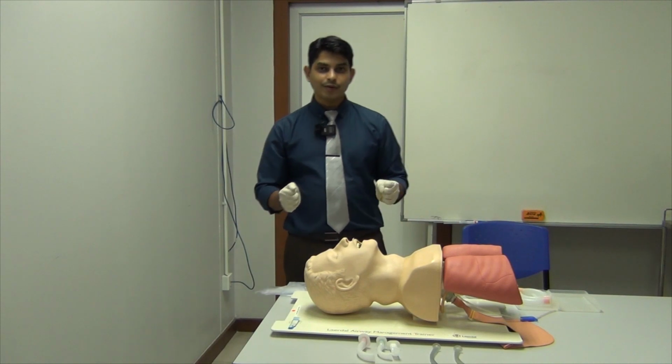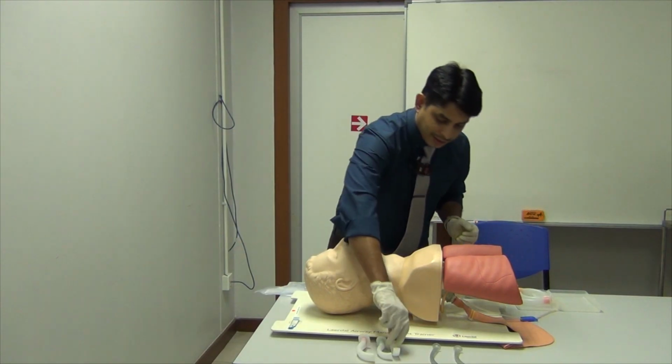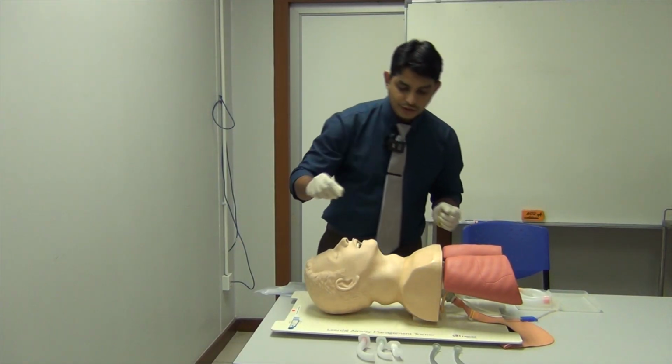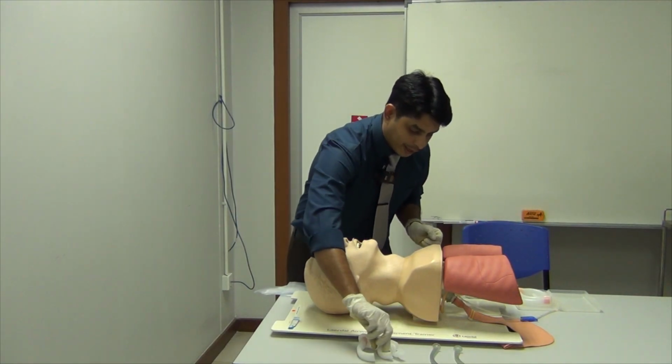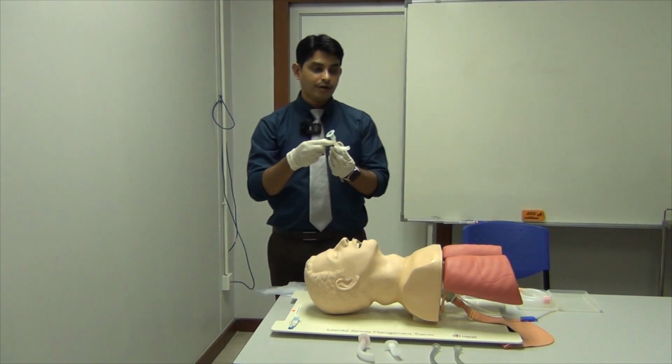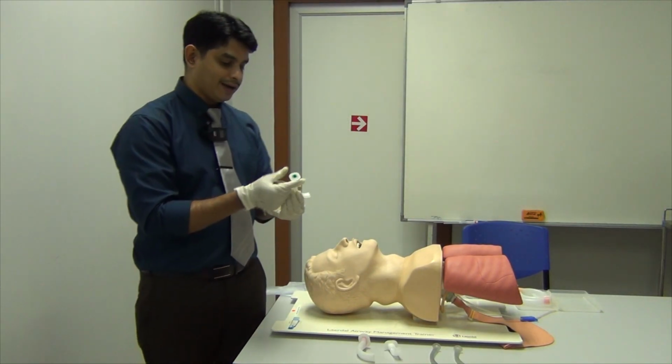Now we come to the second one. What are airway adjuncts? We use a lot of airway adjuncts to maintain the patency of the airway. One of the airway adjuncts that we use is called the oropharyngeal tube. This tube has a flange.